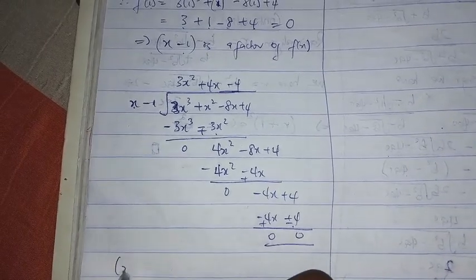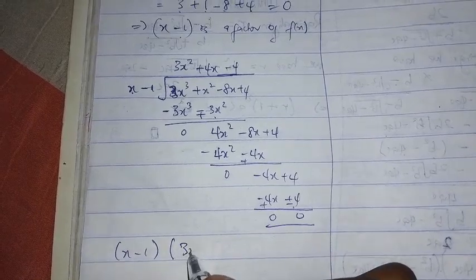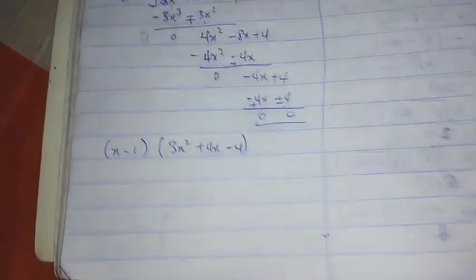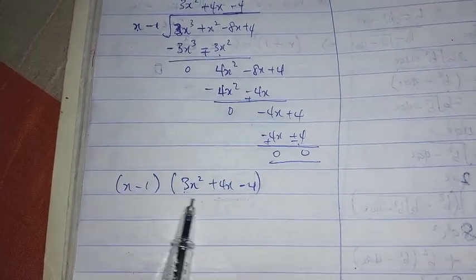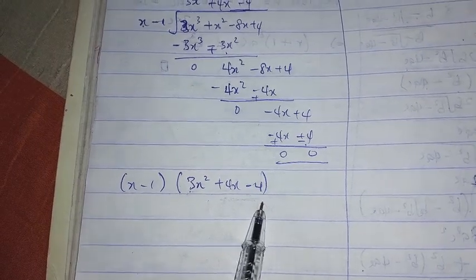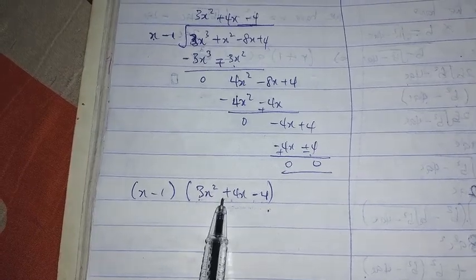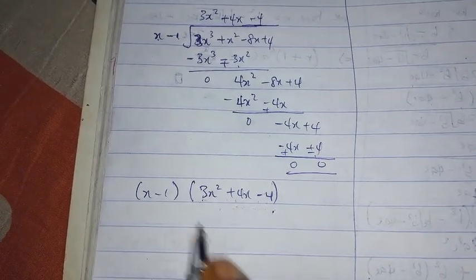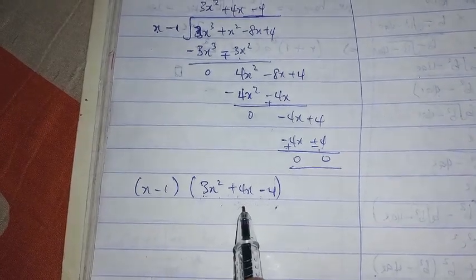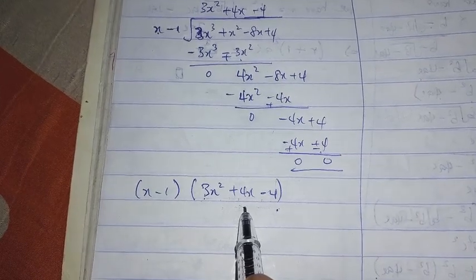So it means my first factor was x minus 1. Second factor is what I just got as my quotient, 3x squared plus 4x minus 4. So now I have to factorize this again. Looking at this, 12: what will I add to get 4? What will I multiply to get 12? And it will still remain their signs, minus here, plus here. So factorizing this, I think 6 and 2 will work. So 6 times 2 is 12. 6 minus 2 is 4 in this case.